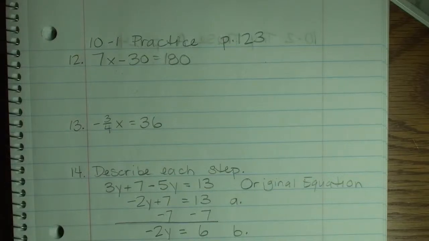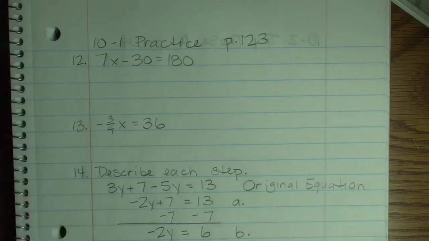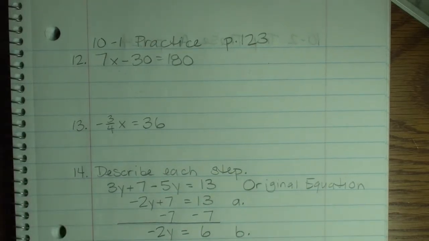Okay, the last 10-1 video that I'm going to make is the practice, because we actually didn't do this as homework this time, and so I think this would be good to go over some more problems. So number 12 on the practice on page 123, it says, what is the value of x in the equation 7x minus 30 equals 180. That's another way to say solve for x.